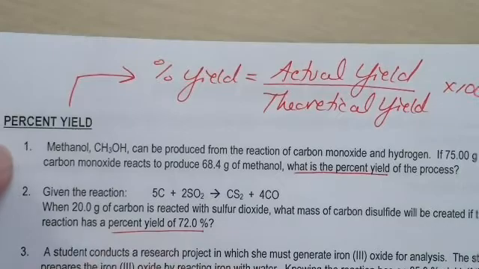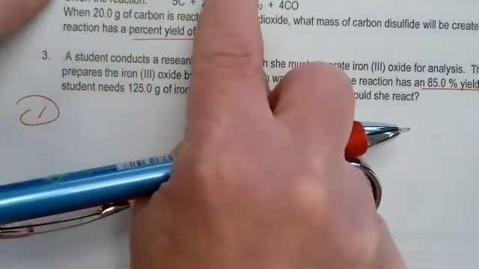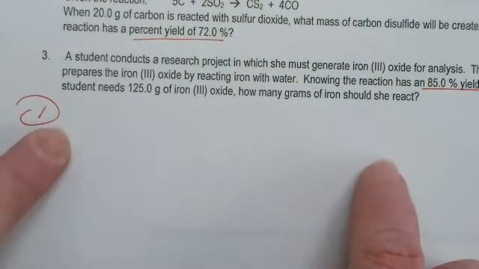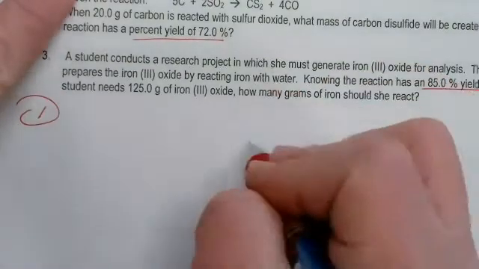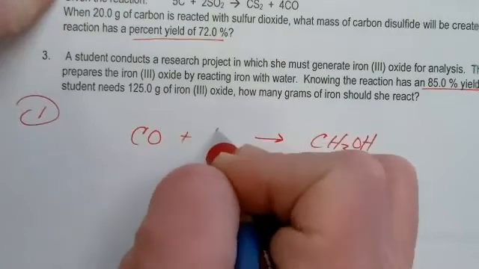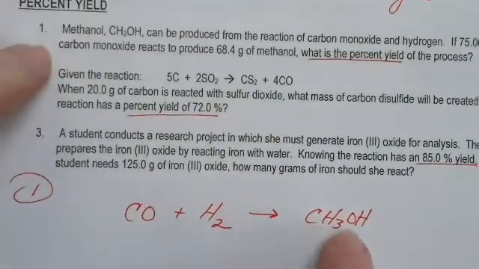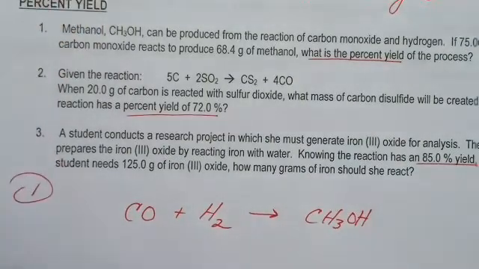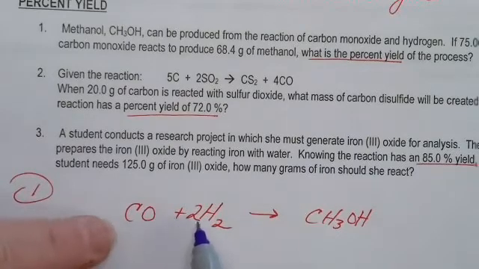Let's look at problem 1. Okay. So methanol can be produced. Anthony, would that be a reactant or a product? From the reaction of carbon monoxide and hydrogen. Okay, methanol can be produced from the reaction of carbon monoxide and hydrogen. Okay, we need a 2 there to balance. Okay, Anthony, in that equation, what would we say is yielded? Yeah. Products are yielded. Remember we said that arrow could directly be interpreted to be yield. CO plus 2H2 yield. Products are yielded.